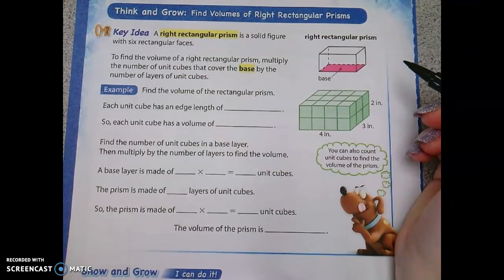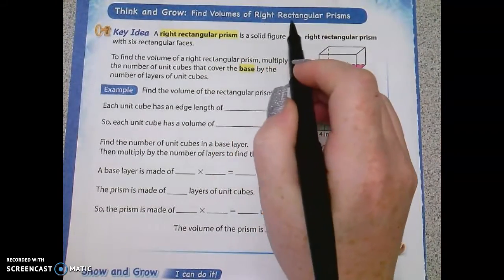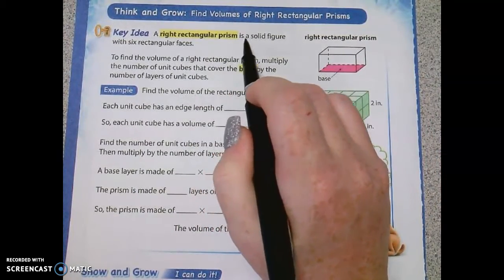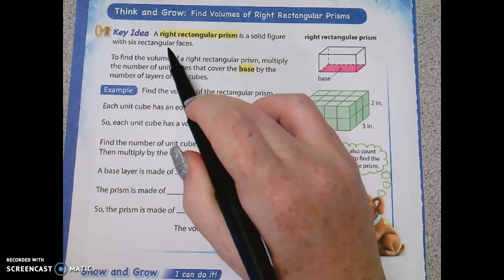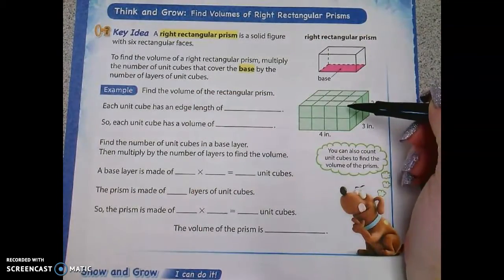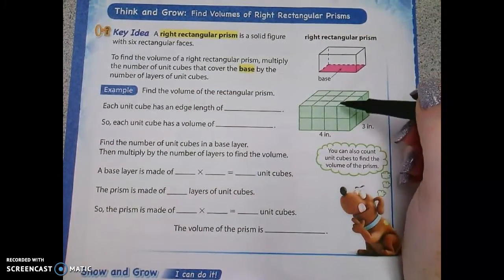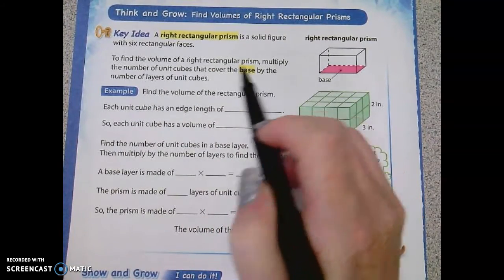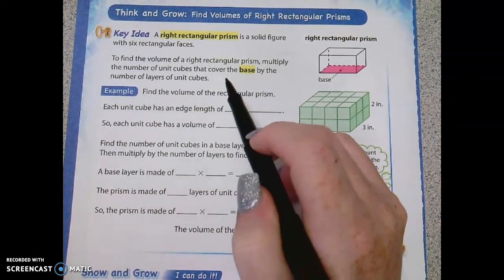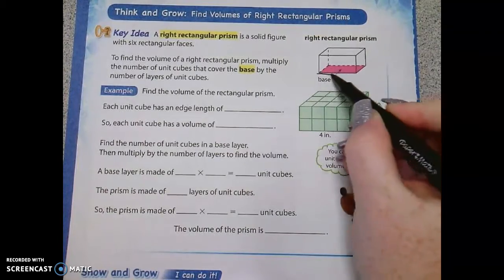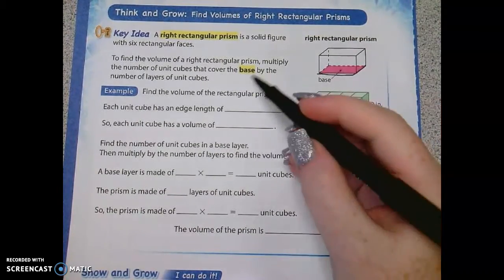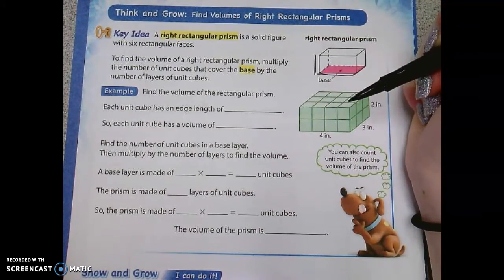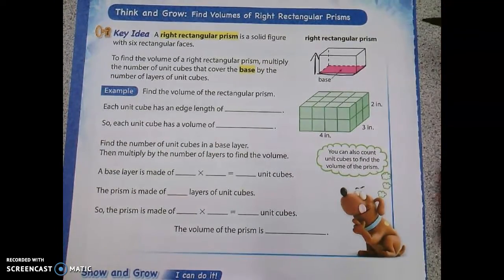Alright, today we are going to learn how to find volumes of right rectangular prisms. A right rectangular prism is a solid figure with 6 rectangular faces, just like this green one right here. To find the volume of a right rectangular prism, we have to multiply the number of cubes that cover the base, the bottom part, by the number of layers of unit cubes, so how many rows we have going up.